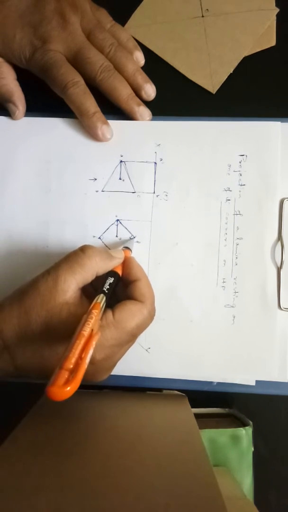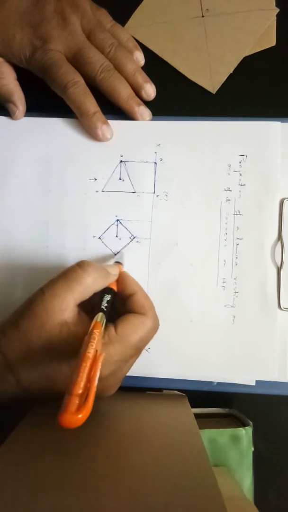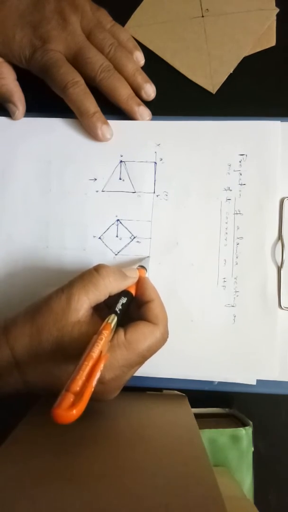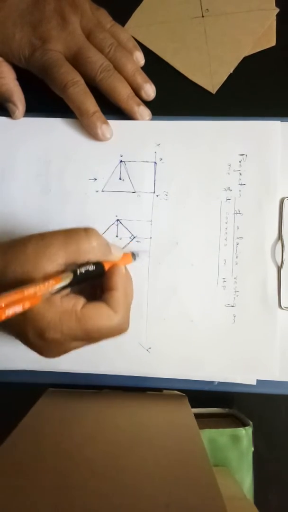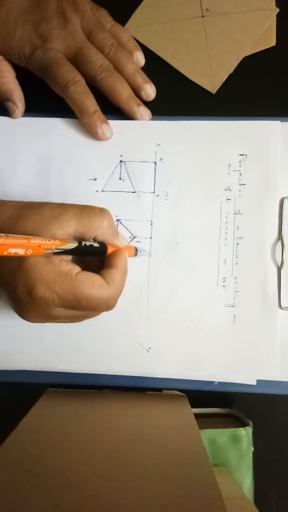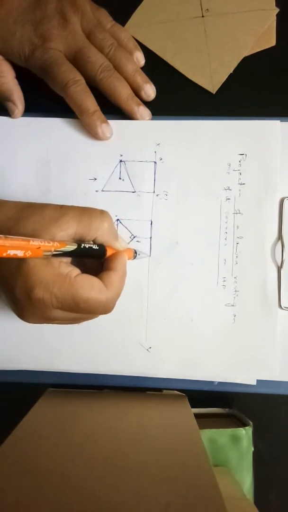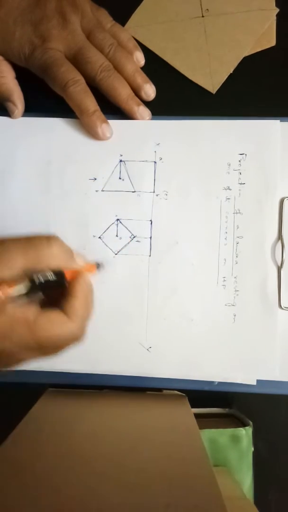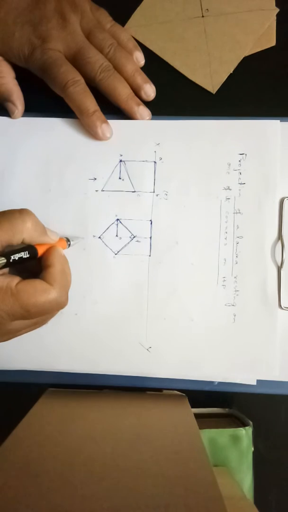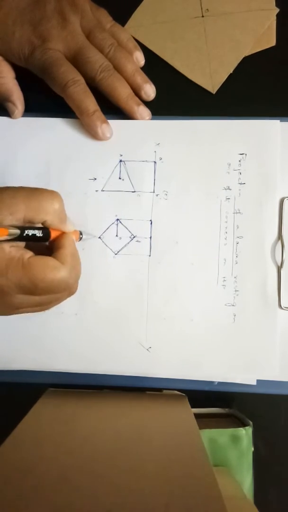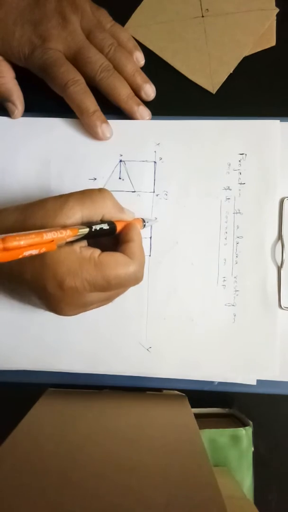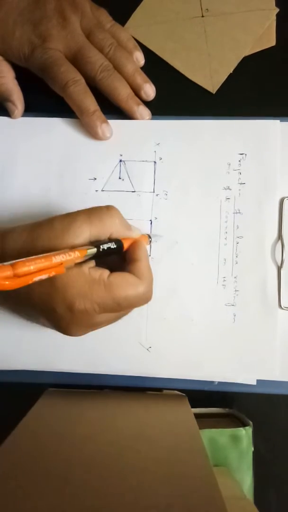B and D will be in the same straight line, until they touch the XY line. So this distance from here to here and here to here must be same. Then join these points, you will get the front view of the lamina. So the points which are visible here are A, B and C. D is hidden. So this will be A dash, B dash, C dash and D dash will be hidden. So this will be the initial position of a square lamina which is resting on its corner on HP.